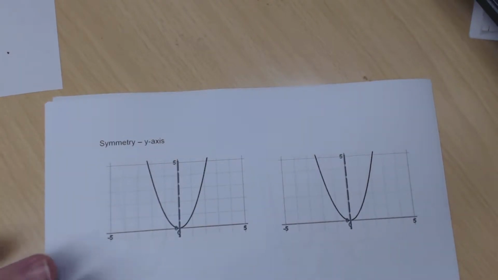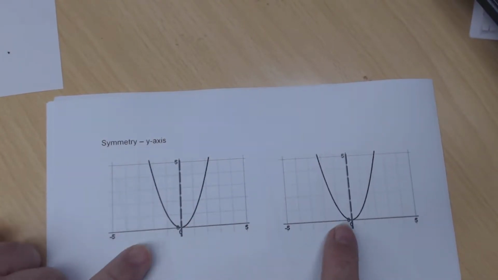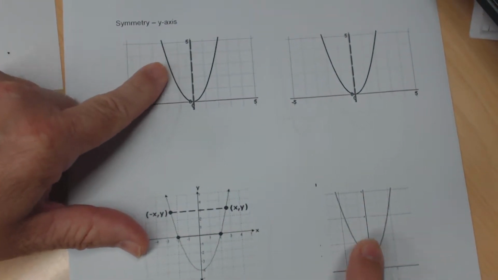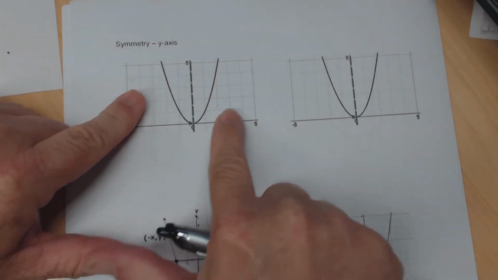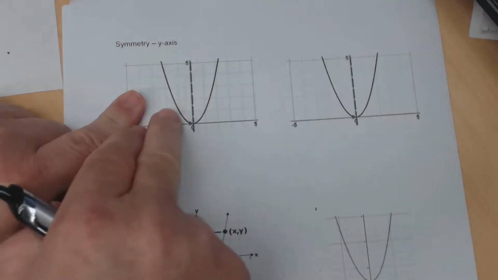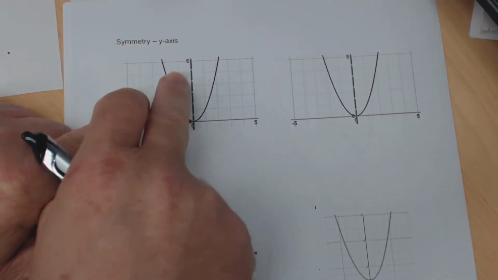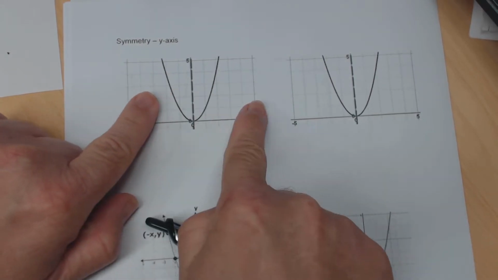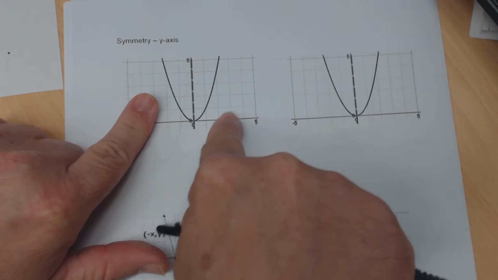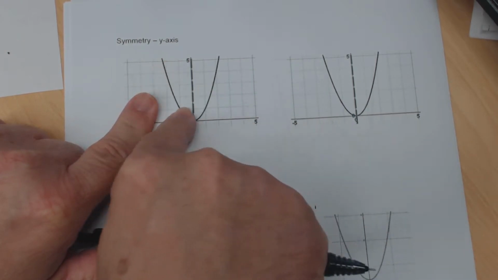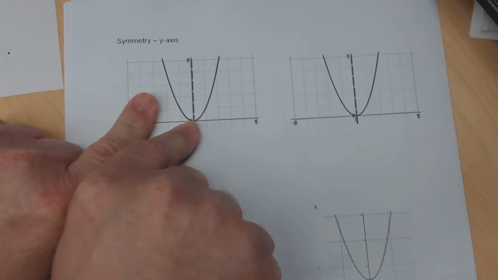So if you look at this graph right here, in fact, both of these right here. All right, so notice that the right side of this graph, if I were to fold it about the y-axis, I would get the left side. So you've got to visually see that if I fold this part of the graph about the y-axis, I will get symmetry. I will get the other part of the graph.